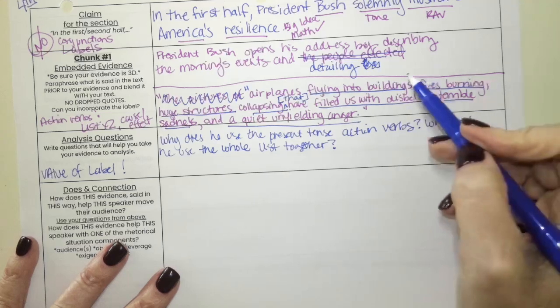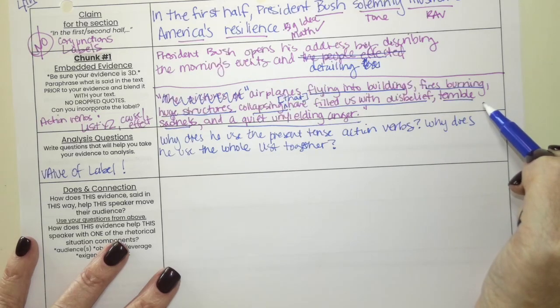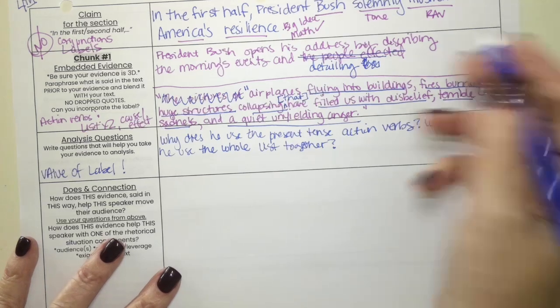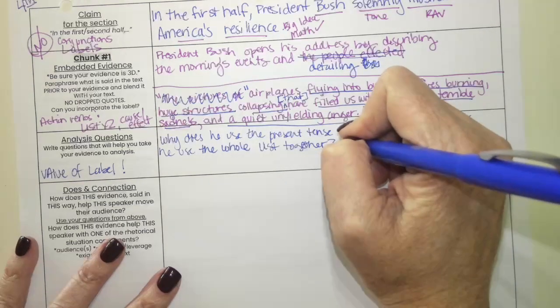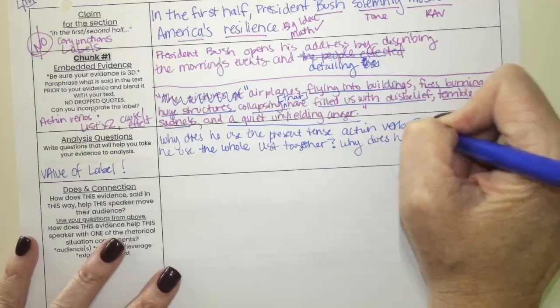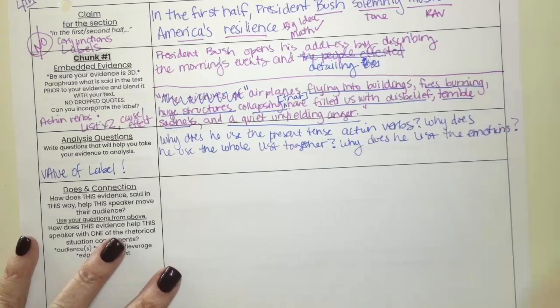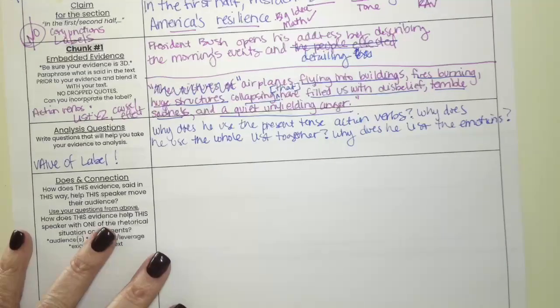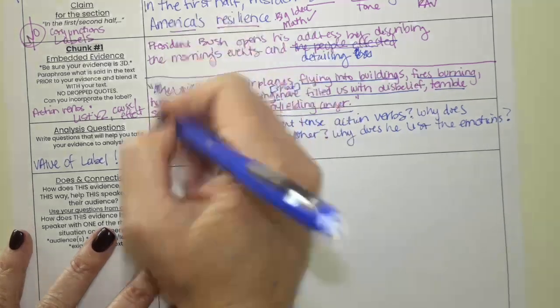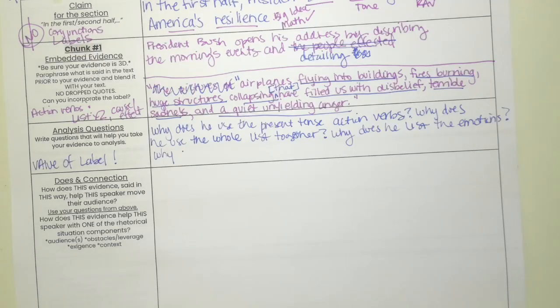So we said the first list has to do with the actions. What does the second list have to do with? Okay, it's the emotions. So why does he list the emotions? When we look at a list, we want to look at the list as a whole, and then we look at the individual things in the list.